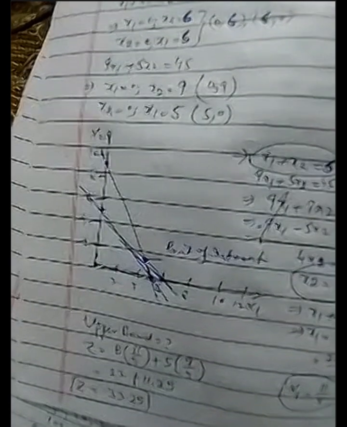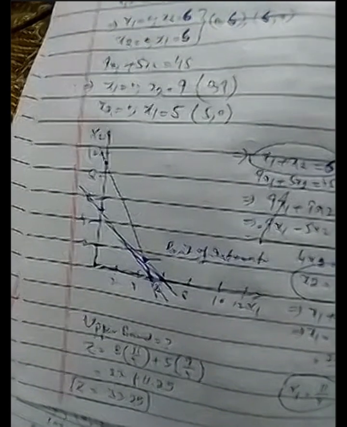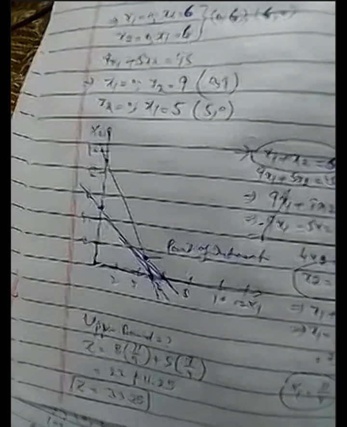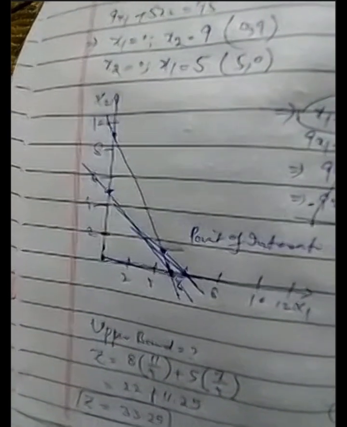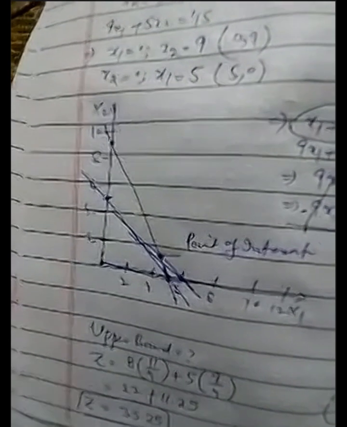Let me open it again. Can you see it now? Oh, okay.